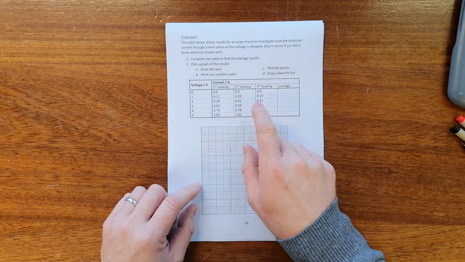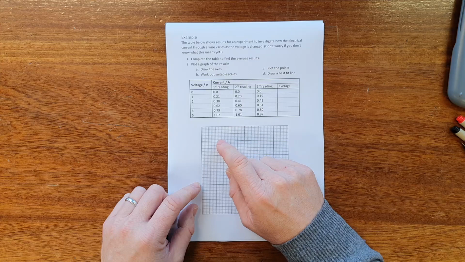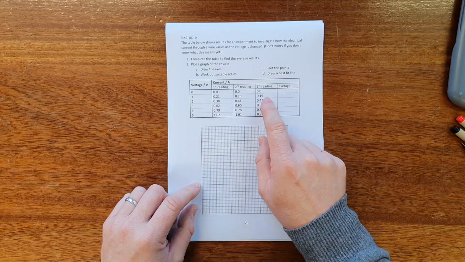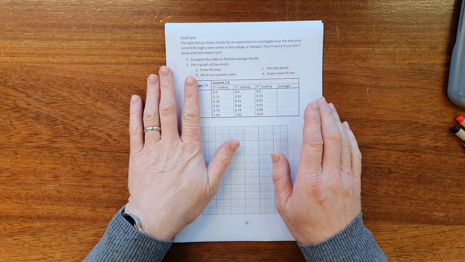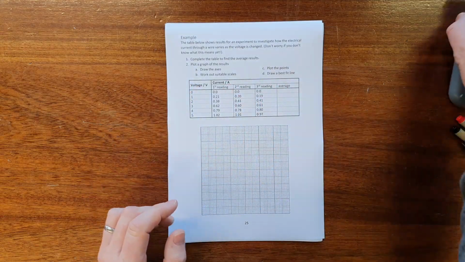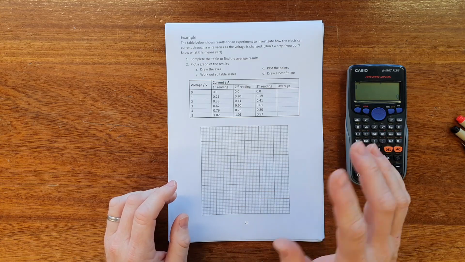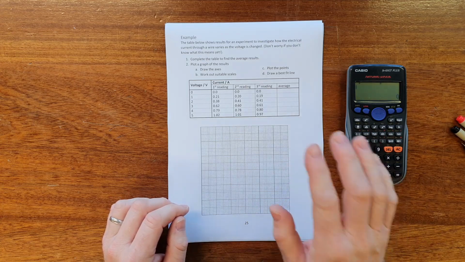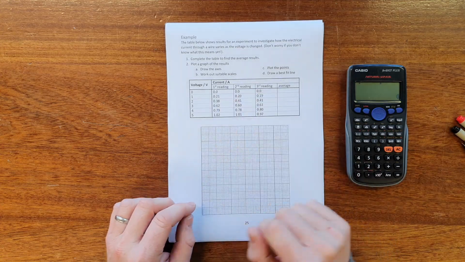As we've done in the past, we've taken multiple readings and we're going to take an average. So I'm going to fill in the results for these, and then we're going to have a look at how we can plot a graph comparing our voltage and our current. In maths, in year 8, you're not really allowed to use a calculator. However, in physics, you are allowed to use one if necessary. So I'm going to quickly go through and work out the averages here.